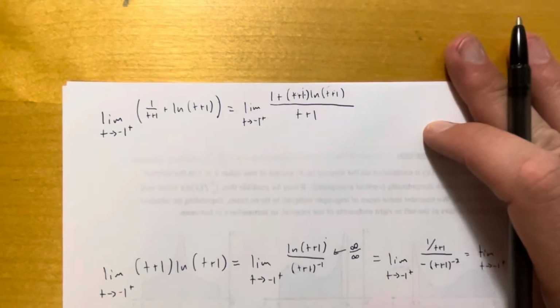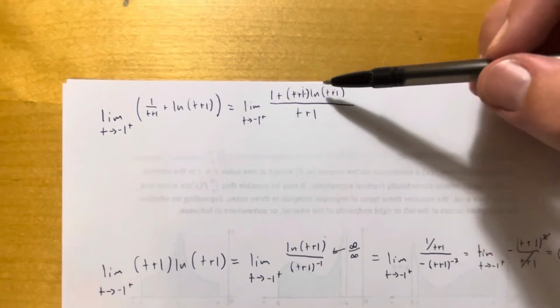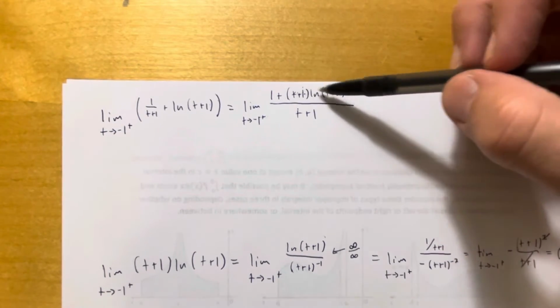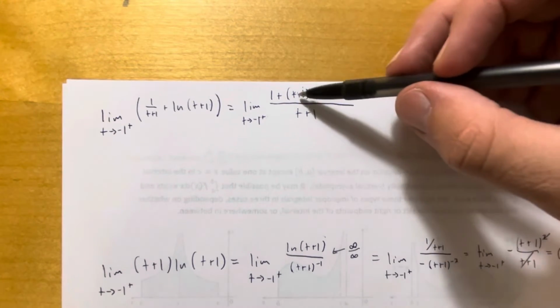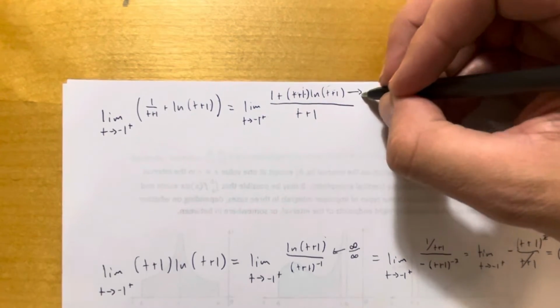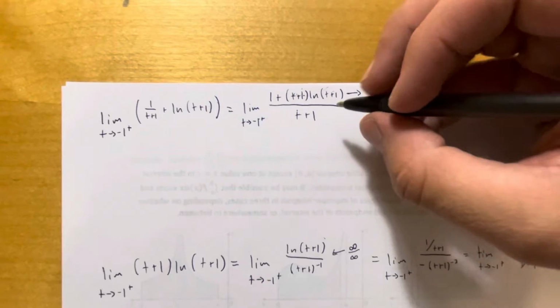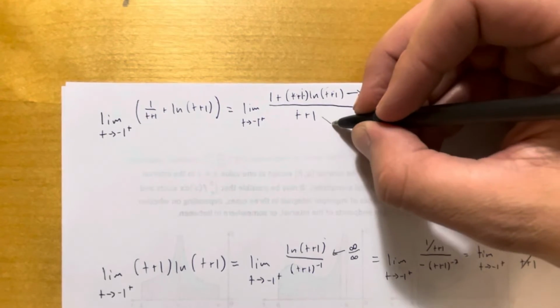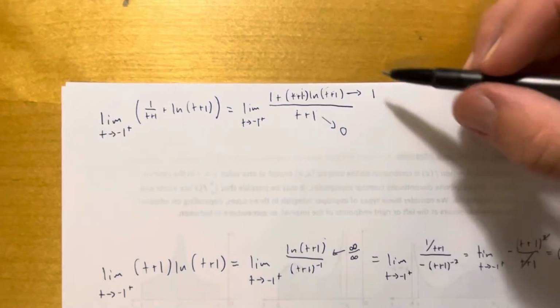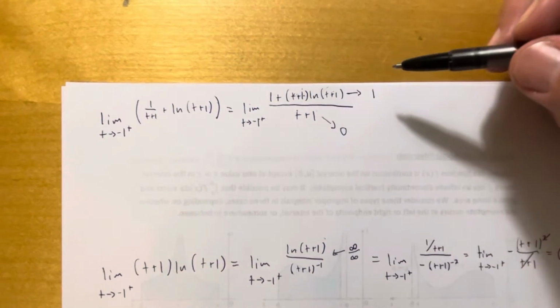Coming back up here, now what I'm seeing is this expression up here is going towards 1 plus 0, essentially, which is 1. My denominator is going towards -1 plus 1, which is going towards 0. So it's not an indeterminate form, actually.